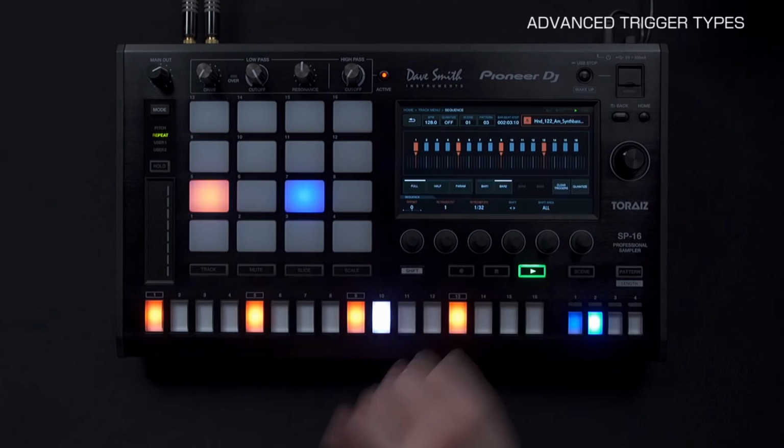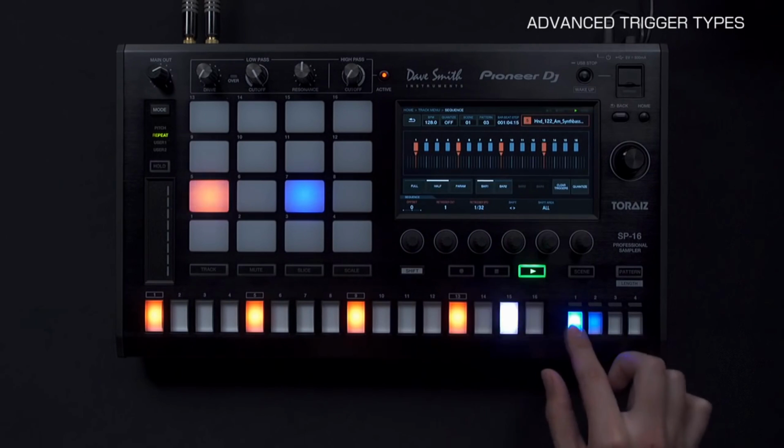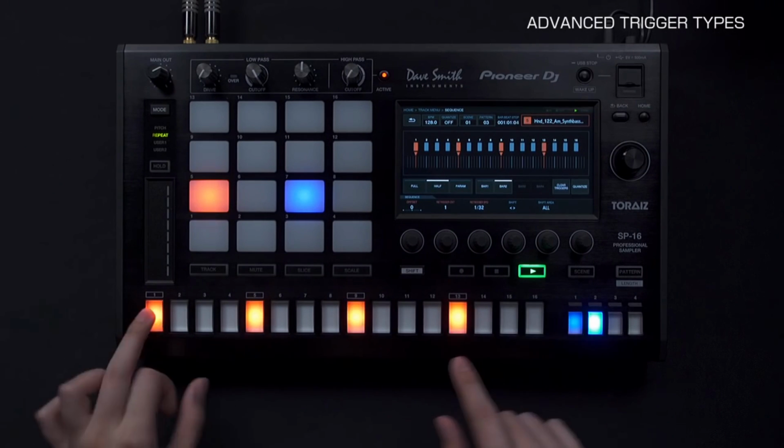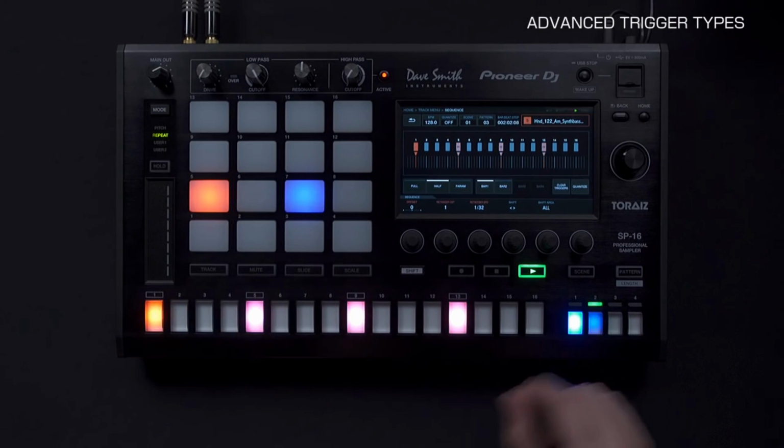Now let's see what happens when I change them to half triggers. Only the envelope is retriggered, and you get a ducking effect. Let's listen to it with the kick.